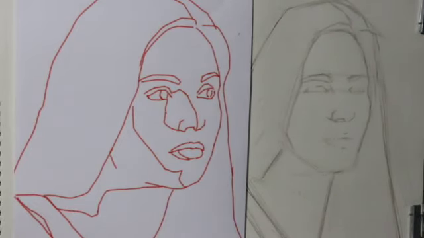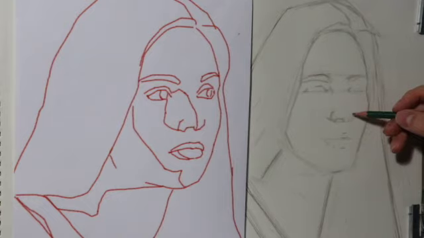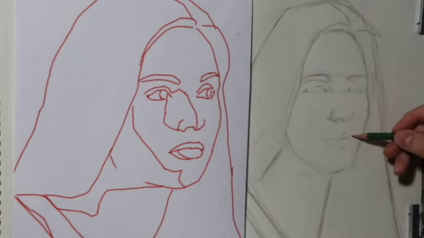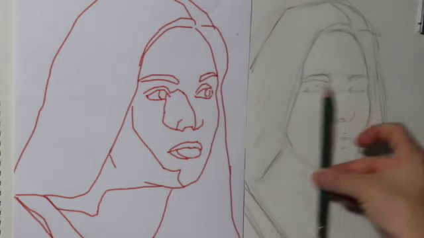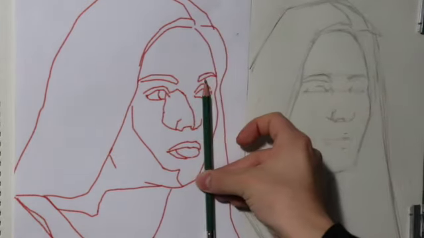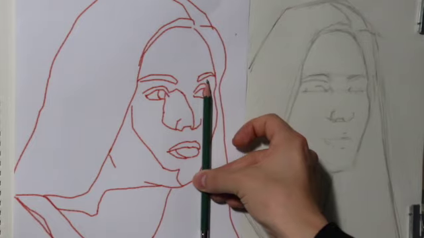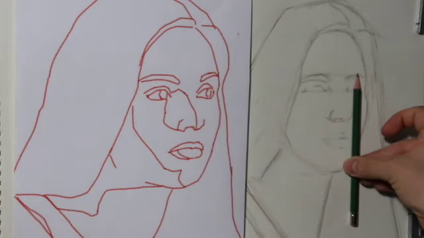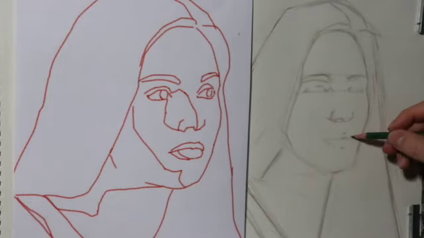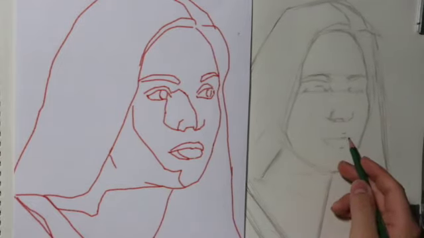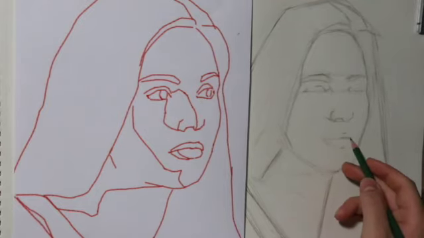Alrighty. Now we will look at some more. Use a vertical. Corner of the mouth is a little bit further to the left relative to the nose. So we were about right with our first line, to about there.